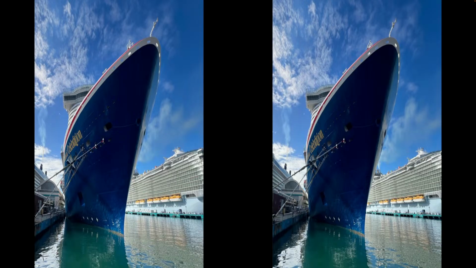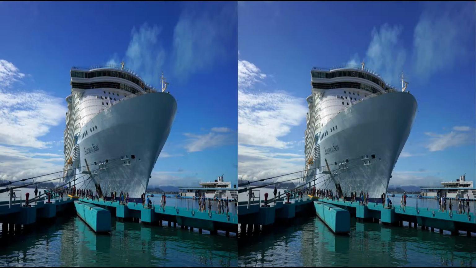And I try hyperstereos with all my cameras. I think this is with my iPhone. Just shifting it around. Carnival Celebration was our ship. Next. Very cool perspective on that one.